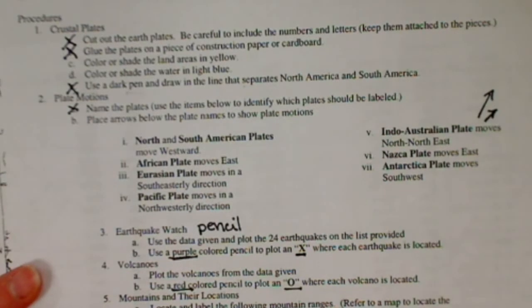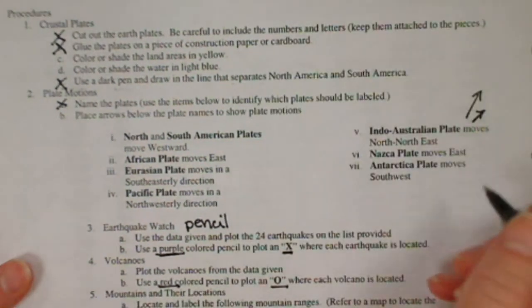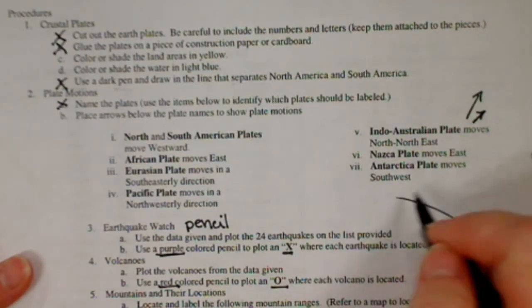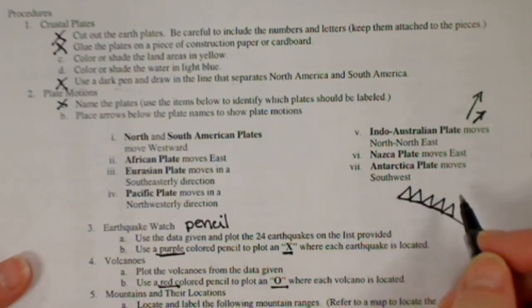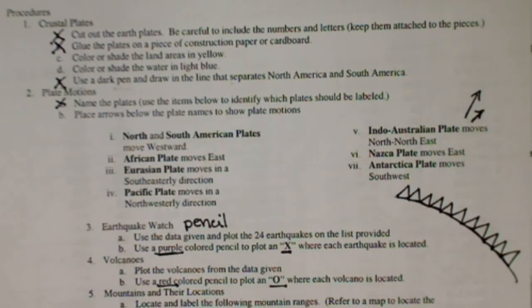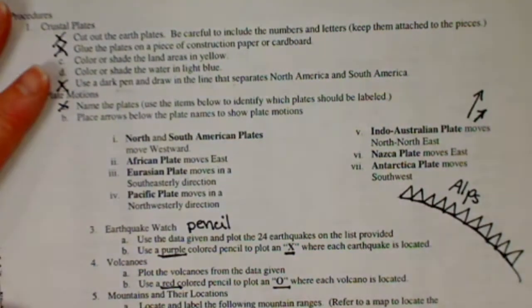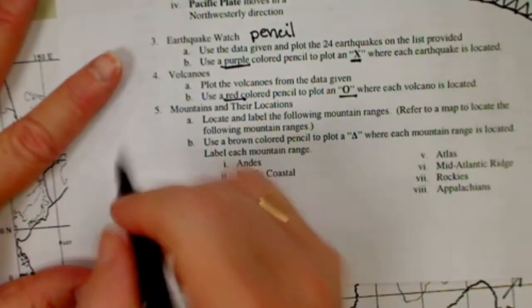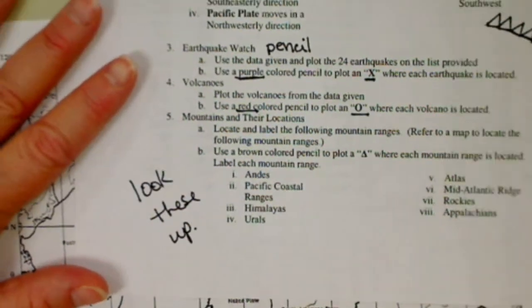Lastly, you're going to do the mountains right here. The mountains, let's say that you have a mountain range going like this. Okay, all you're doing is brown triangles along the range. And you're going to label them. Okay, again, I would do them in pencil and then go over them in brown marker. So if, let's say that these were the Alps, you would label them Alps. You're going to need to look these up. You can use the internet, whatever. Okay?